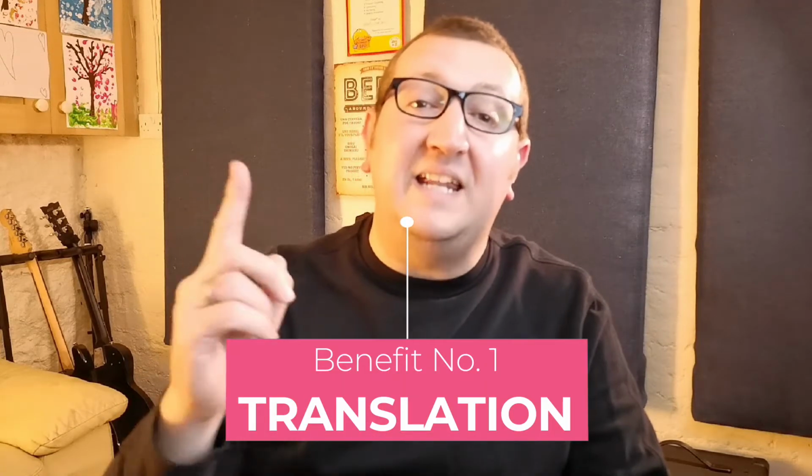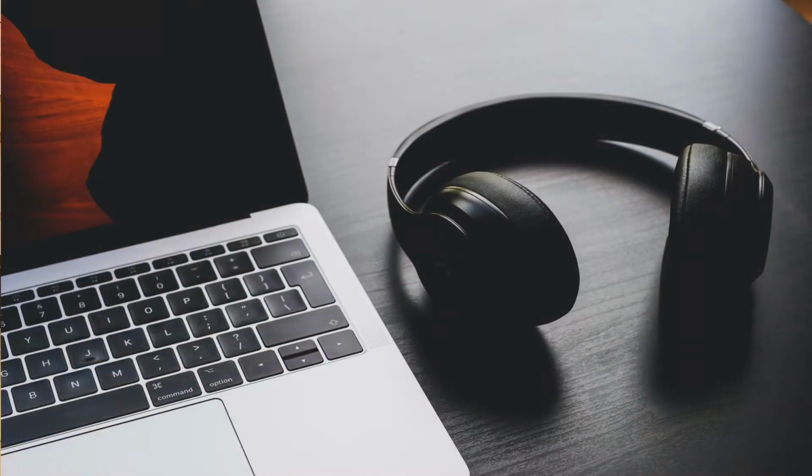Referencing benefit number 1 is translation. How do our tracks sound in the real world? One of the things about modern music production is the fact that we really need to take into consideration the monitoring environment that we're in. We all have different considerations, whether we're working in a professional studio or from a bedroom at home.